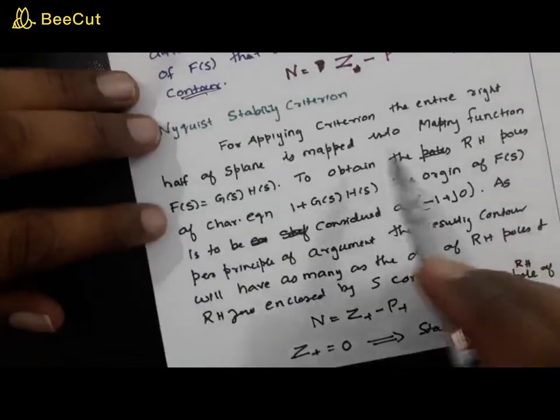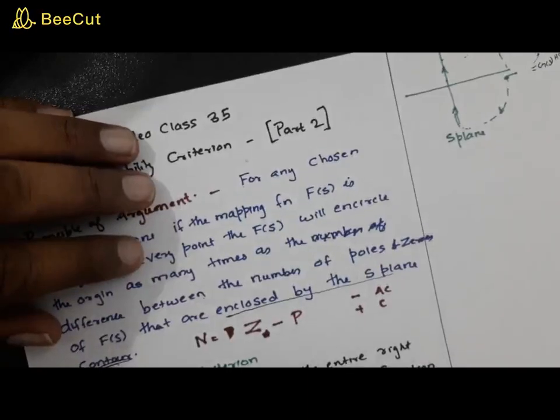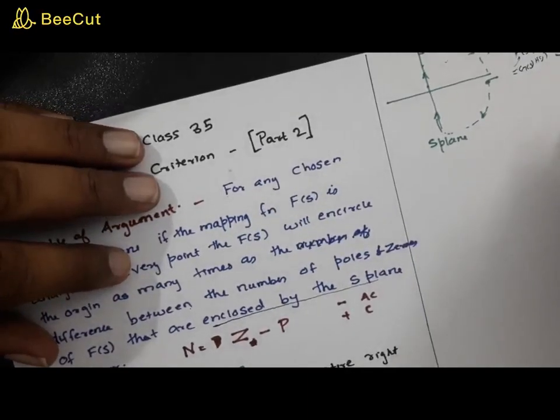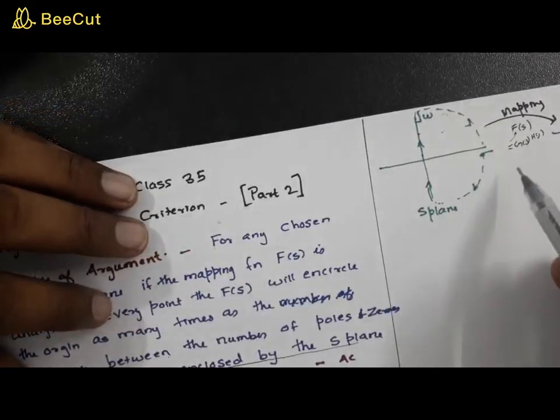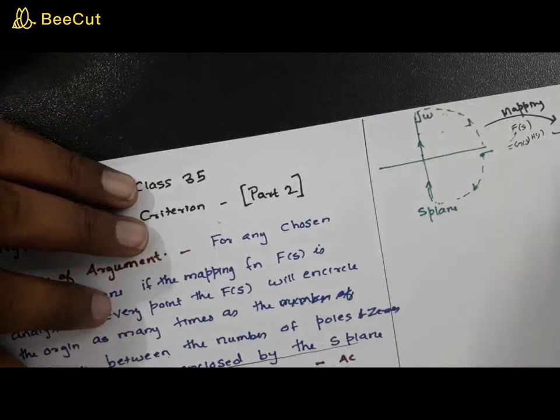But our main aim is to find the right half plane poles of 1 plus g of s h of s equal to 0. What is the difference between g of s h of s and 1 plus g of s h of s? The only difference is that you will have the same picture, but instead of this origin, you need to consider minus 1 as the origin.